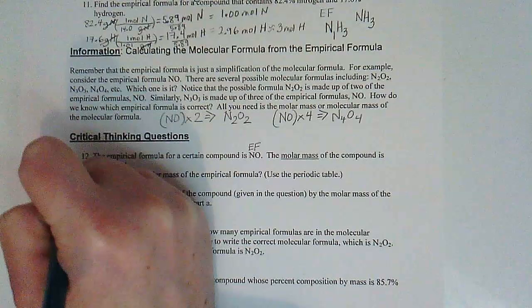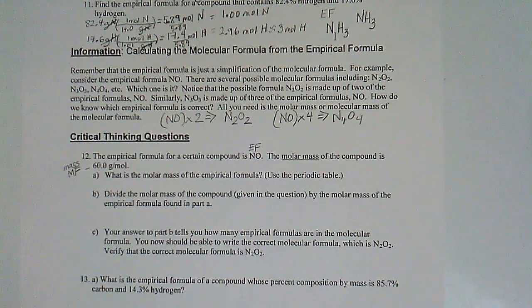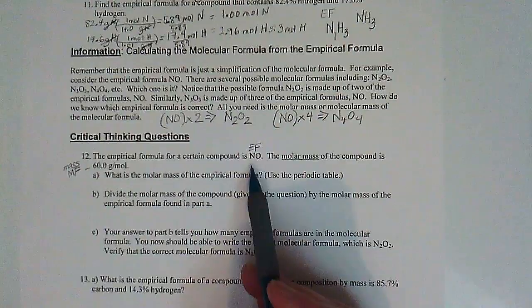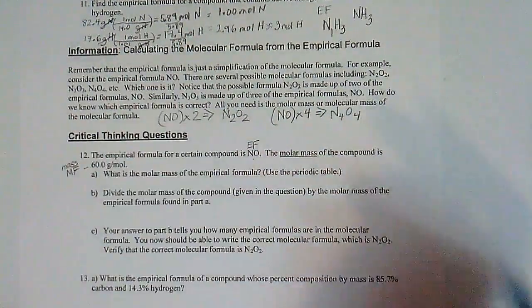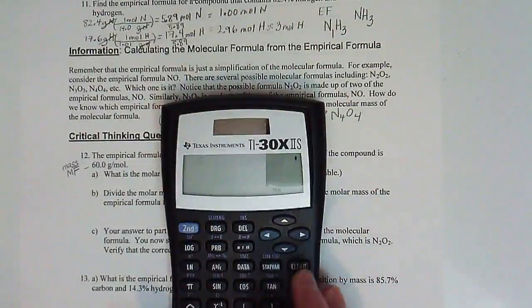So what is the molar mass of the empirical formula? Use the periodic table. They want me to figure out the mass of this. Letter A is asking me to find the mass of NO. So that's just like we've done before, right?